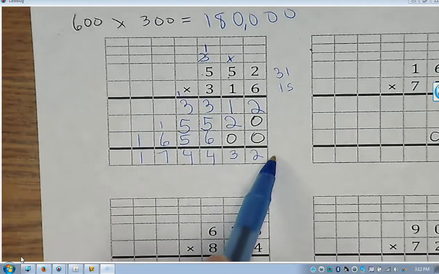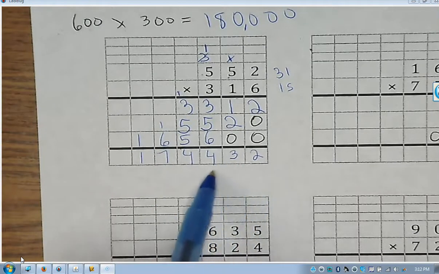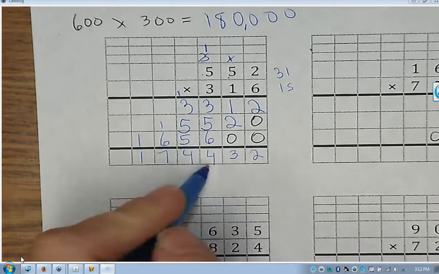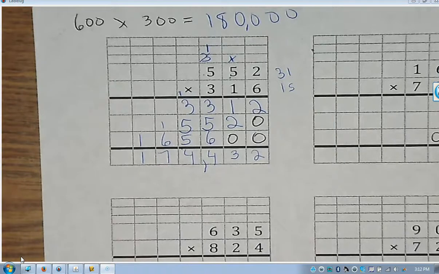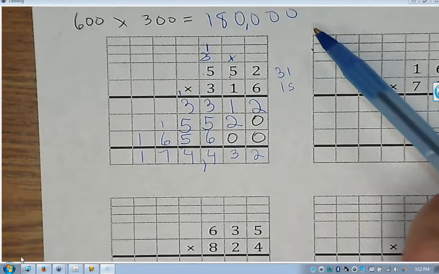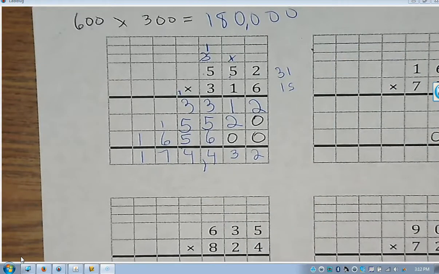Comma's going to go 3 from the right. 174,432. Were we close to our estimate? Not exactly, but 174,000 is somewhere in the zone of 180,000. If you want to practice this one on your own, then put it on some plain paper and try it again all by yourself and see if you get what I get.